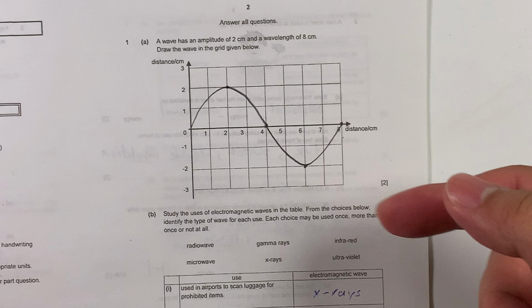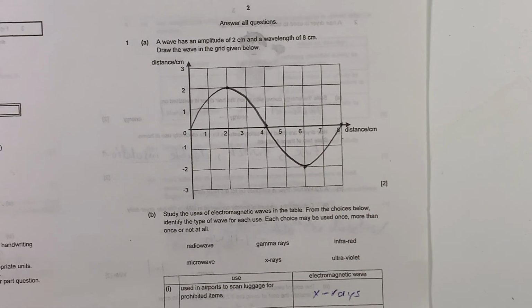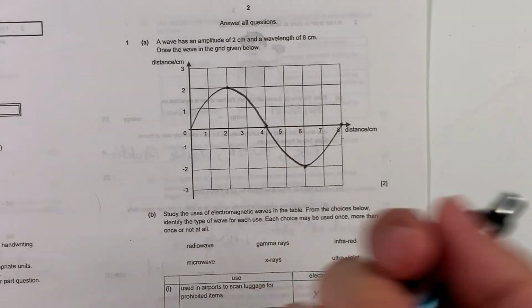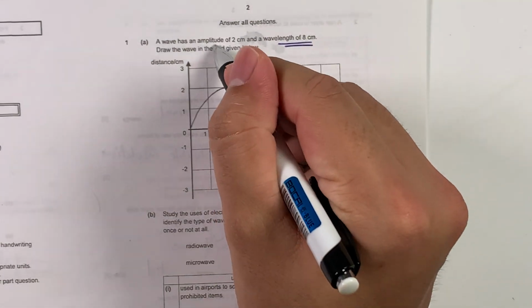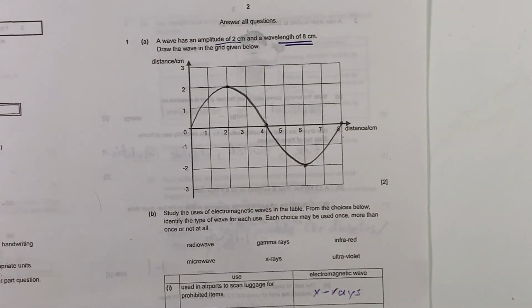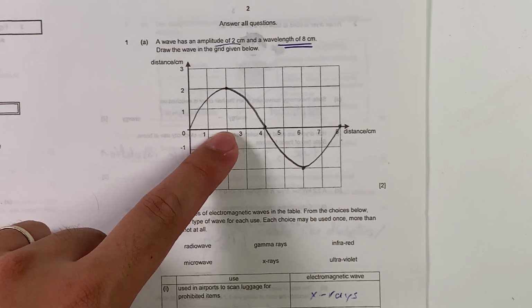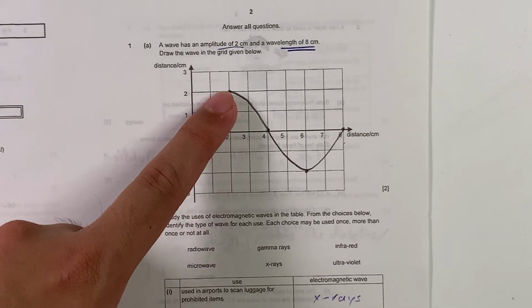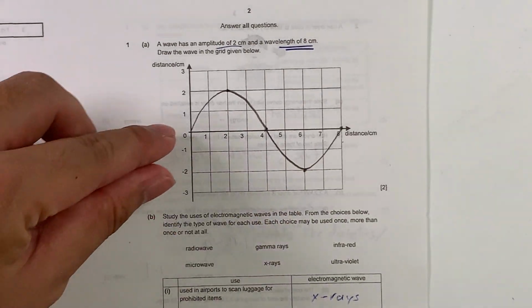So this is the answer. Basically, when we talk about wave, this is a wave that you should see. In this question, they are looking for a wavelength of 8 cm and an amplitude of 2 cm. So what we need you to do is, from the rest position to the highest point and rest position to the lowest point, it must be 2.